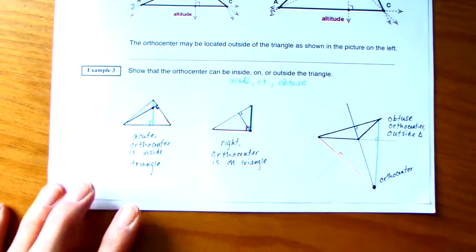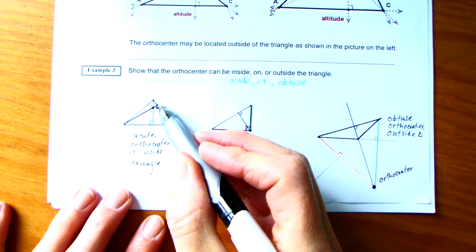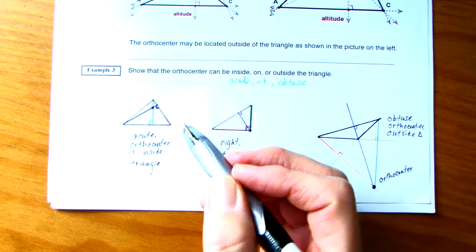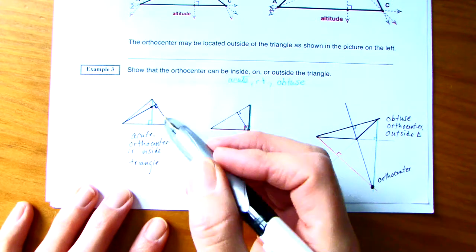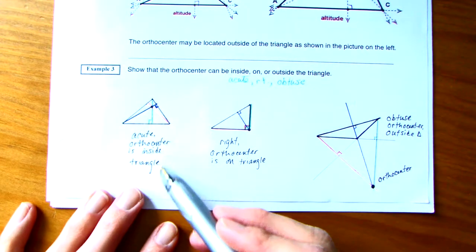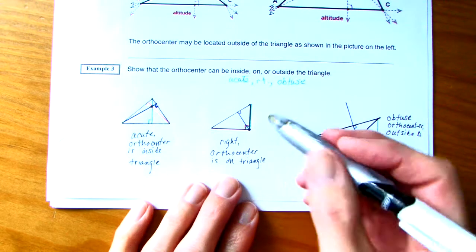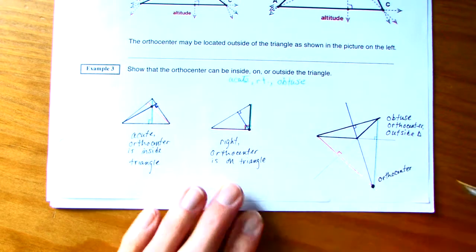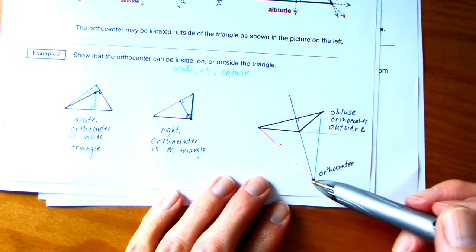Not sure how well that worked, but with an acute triangle, notice the three perpendicular lines from the vertex to the opposite side will meet inside. So if you have an acute triangle, the orthocenter is inside. If you have a right triangle, the orthocenter is on the triangle. And then if you have an obtuse triangle, notice how these meet way out there.